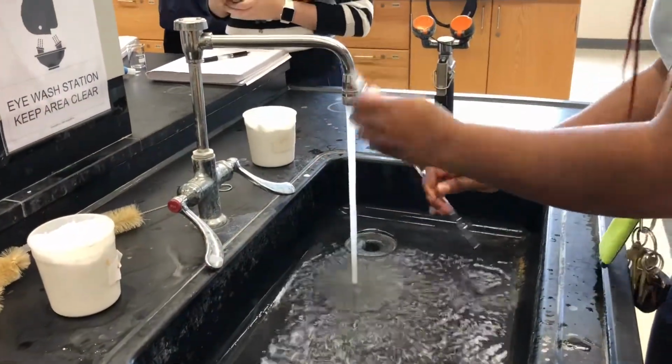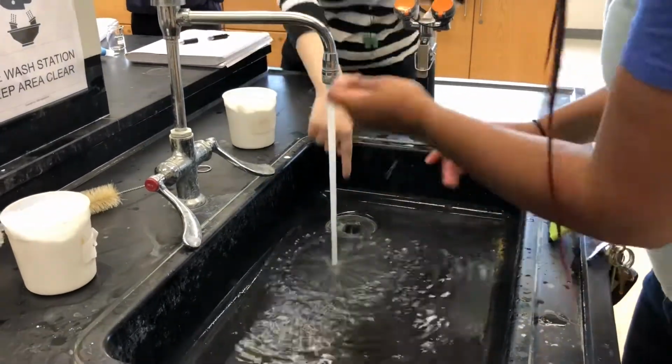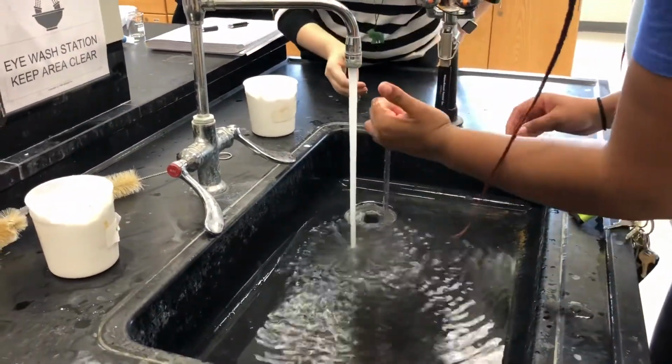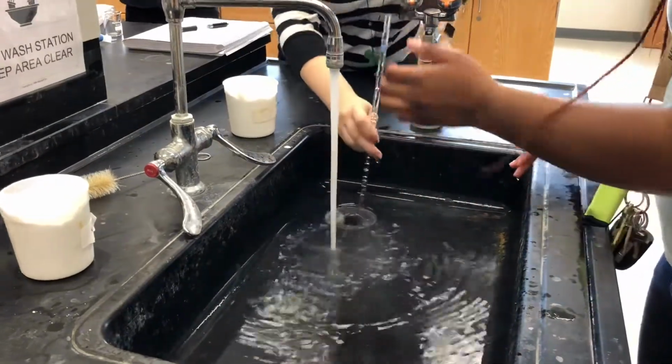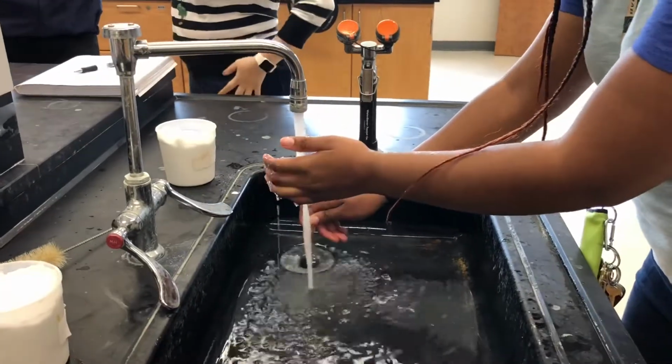To begin the process of pipetting, the pipette must be rinsed clean of any previously used chemicals. To perform this process, the pipette must be filled with water and tilted back and forth as shown, before being emptied. This process should be repeated 3 times.